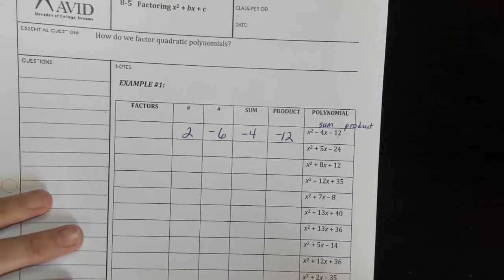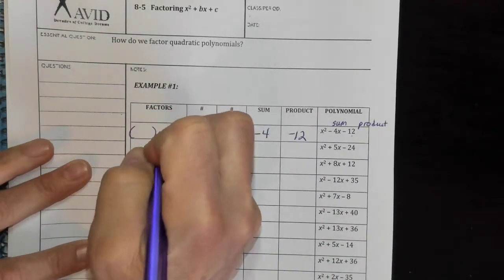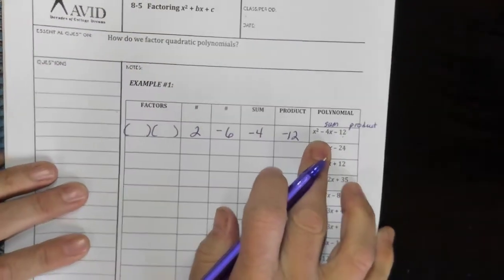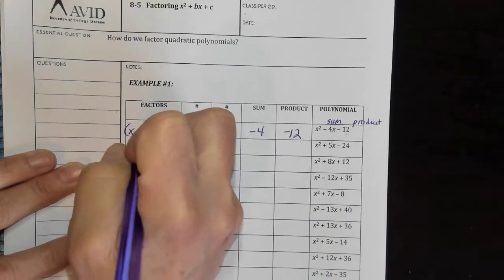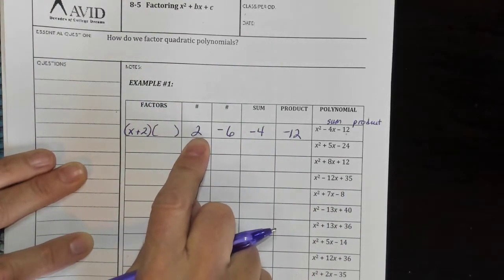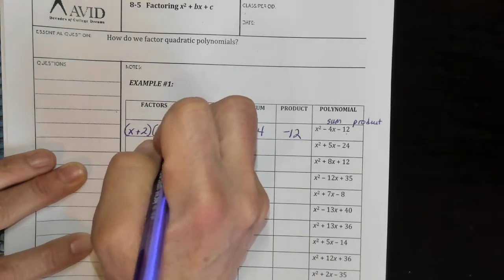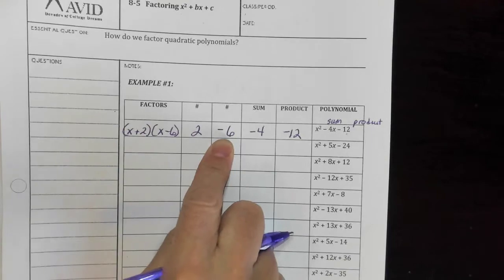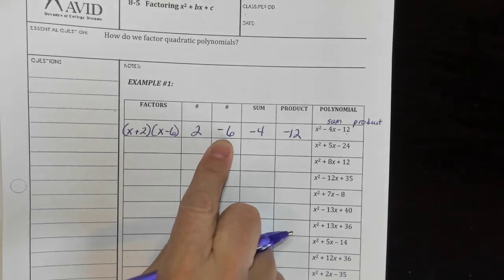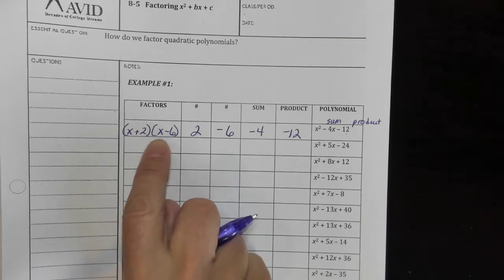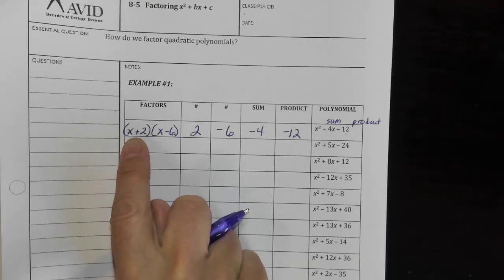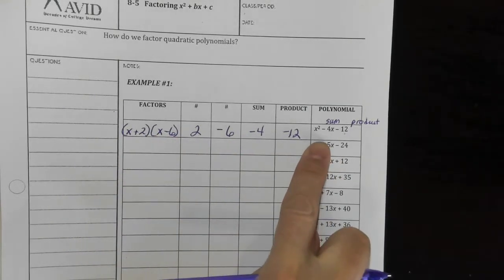Well, the factors are going to be the two binomials that you multiply together to get x squared minus 4x minus 12. So I'm going to take x plus 2 because my first factor is a positive 2, and I'm going to do x minus 6 because my second number is a -6. So this is the factored form, x plus 2 times x minus 6. And if you check it by FOIL or the area model, you should end up with x squared minus 4x minus 12. That way you know that you're doing it right.